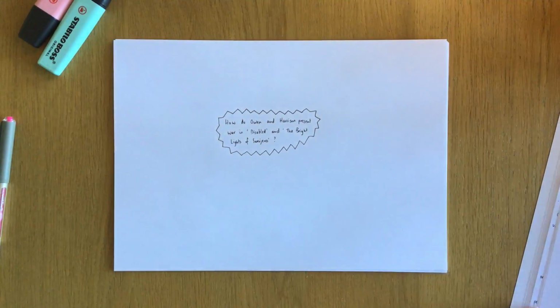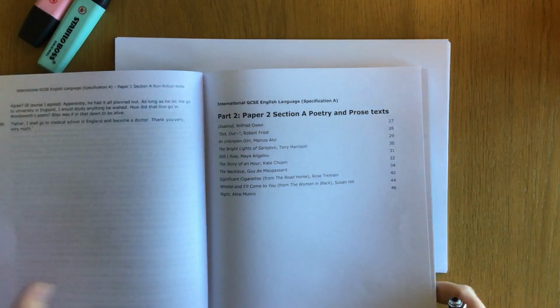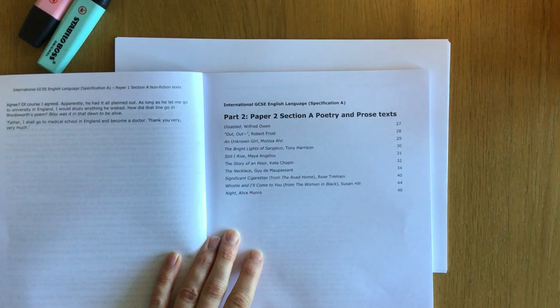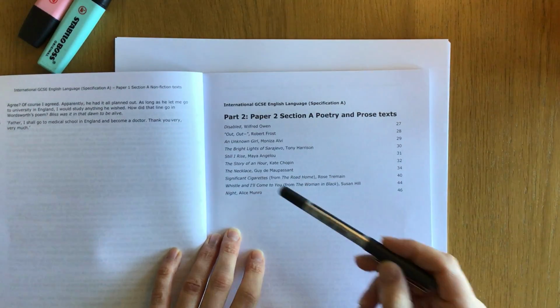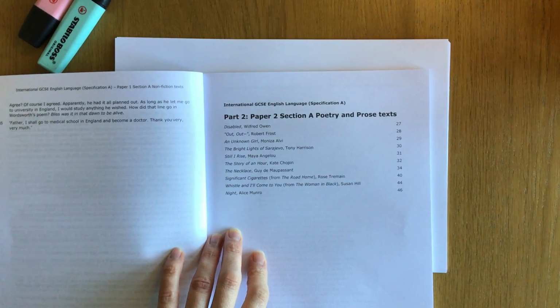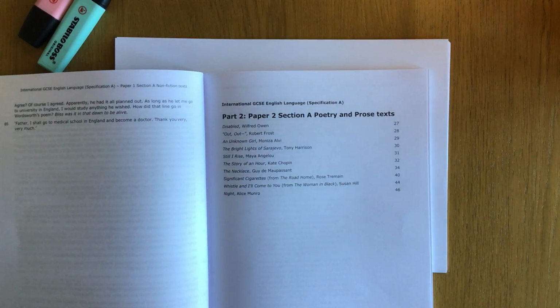Part 2 of the anthology is these texts here. So you've got Disabled, Out Out, An Unknown Girl, The Bright Lights of Sarajevo, Still I Rise, The Story of an Hour, The Necklace, Significant Cigarettes, Whistle and I'll Come to You, and Night. Now, you have to choose two texts here to analyse.